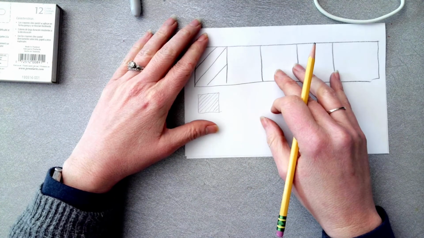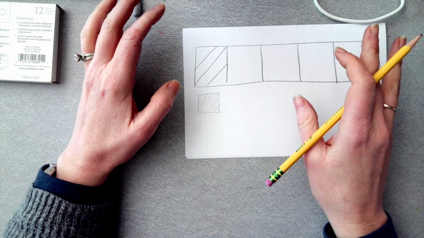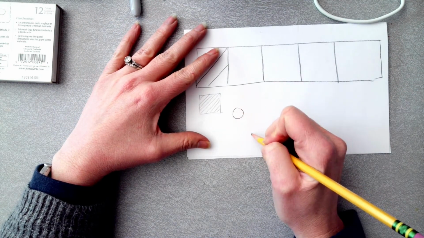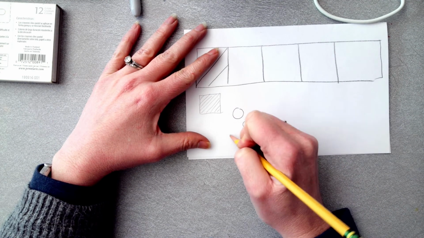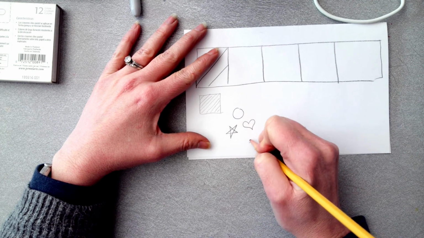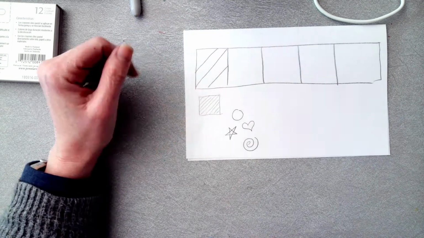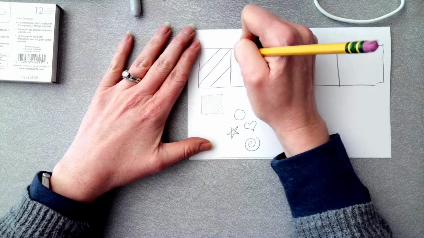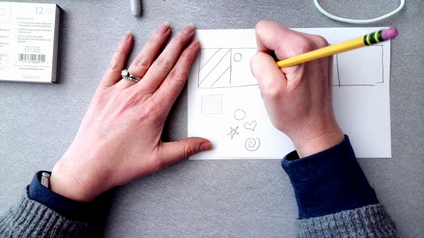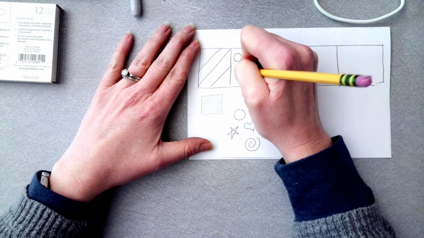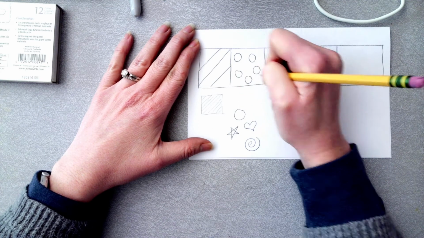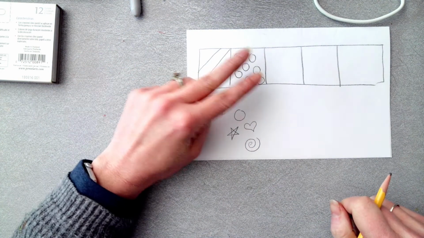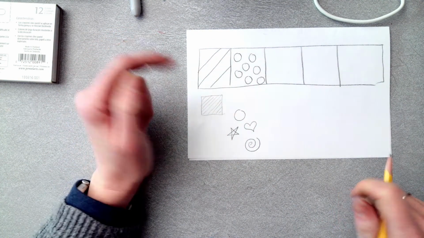I could even decide to forget about lines and repeat a shape. So really simple shapes to repeat are circles, hearts, stars. You could even repeat some spirals. Lots of these things or whatever you come up with. So my favorite pattern is actually polka dot. So I'm going to just kind of randomly draw some not so tiny circles. So remember, a pattern just has to repeat. So as long as it happens twice, it's a pattern.